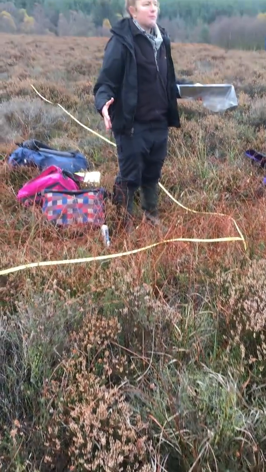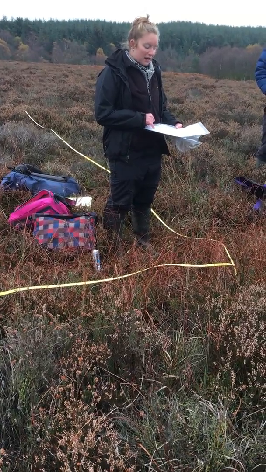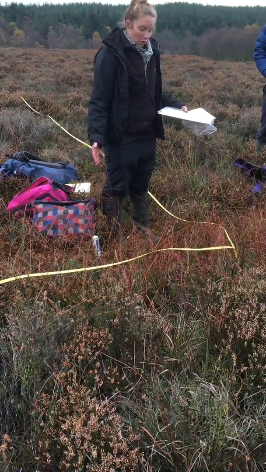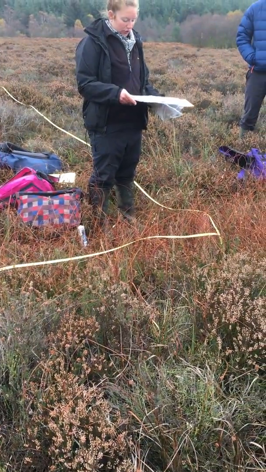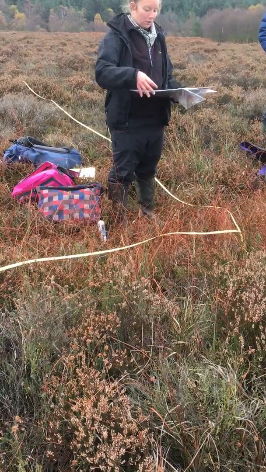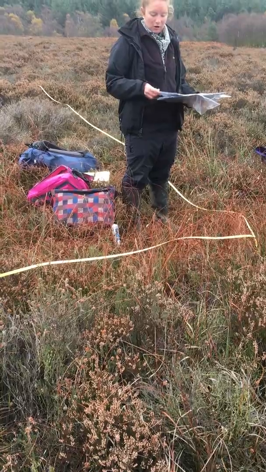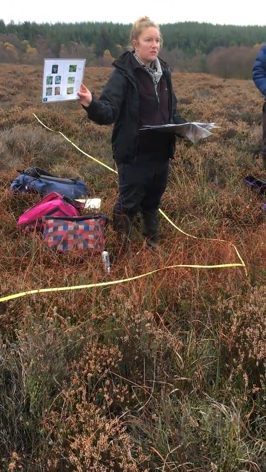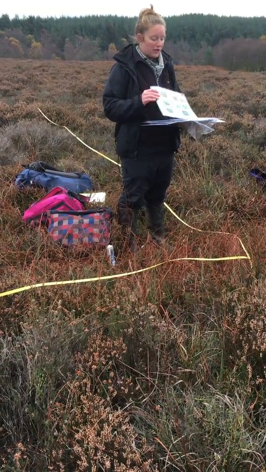So as a team, you're going to decide what your percentage of bare ground is. You're then going to look at the different vegetation species. In your bags, we've got some keys for you. There's some woodland plants on there, we've got some moorland plants on there, we've got some mosses and lichens on there, because you might find some mosses hiding around underneath as well. So you're going to have a little look and ID them.